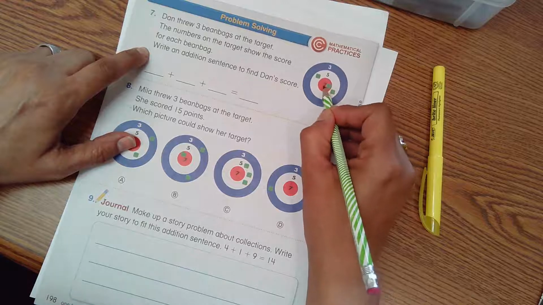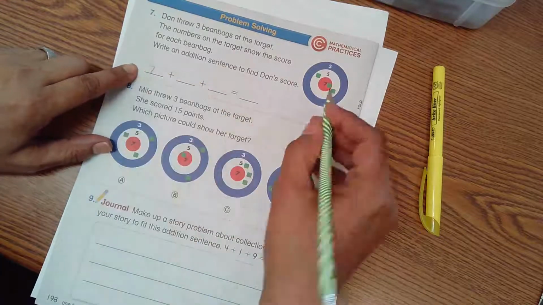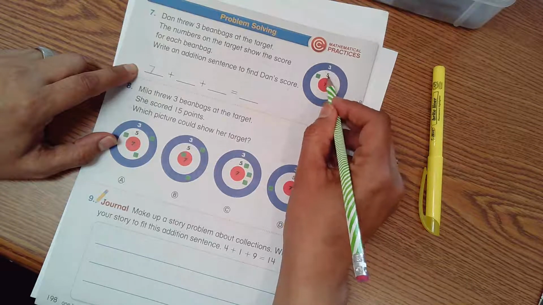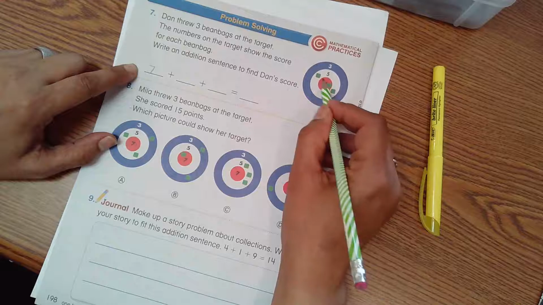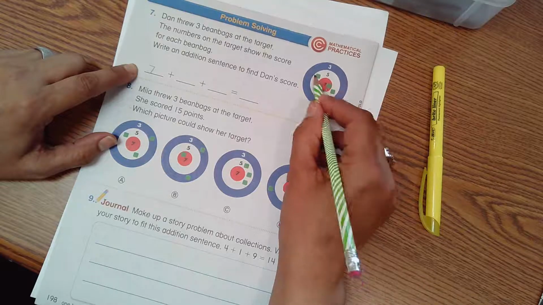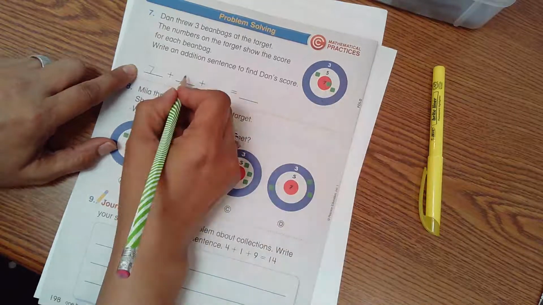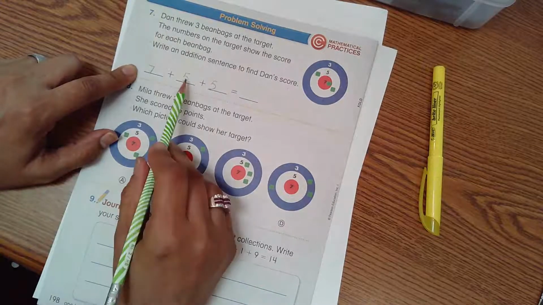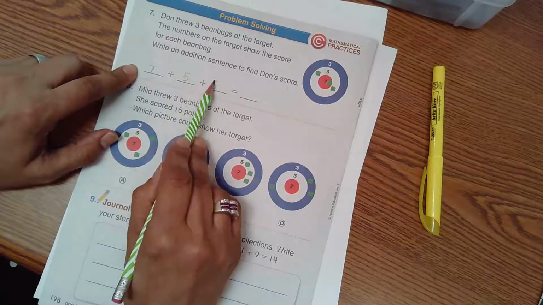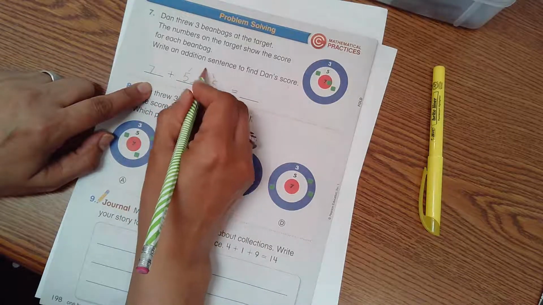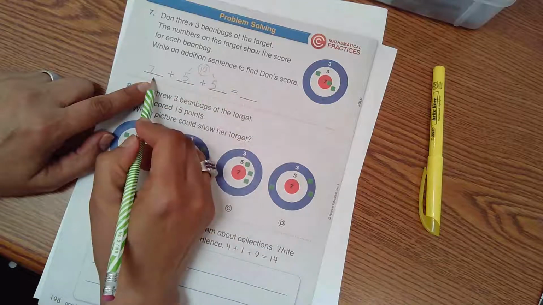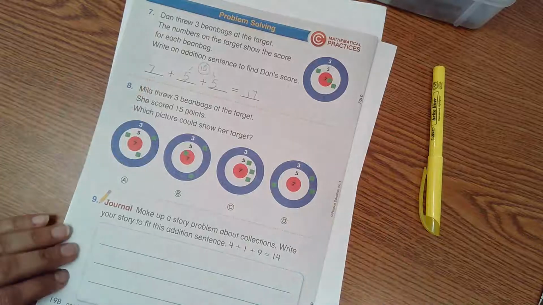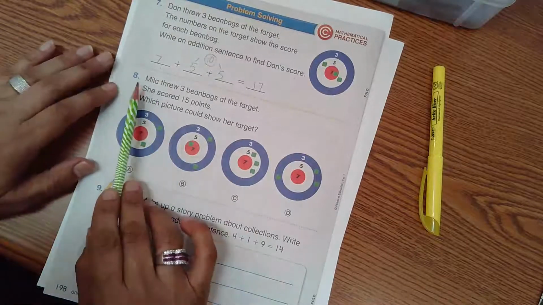1 time, so 7. Then for the white circle, number 5, how many times did he hit this circle? 2 times. That means 5 plus 5. That's so easy. 5 plus 5, that's double 5. 5 plus 5 is 10. I'll write 10 here because I don't want to forget my numbers. 10 plus 7, 17. Awesome. All right, let's see number 8.